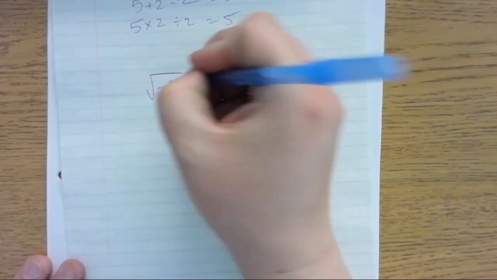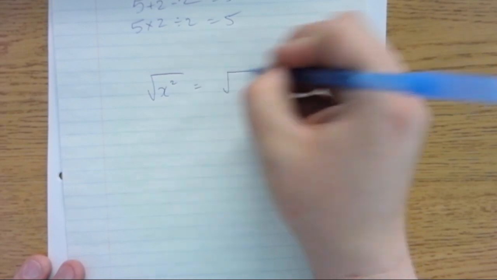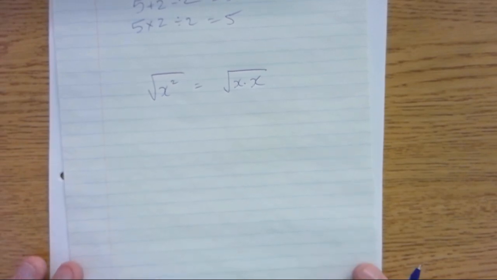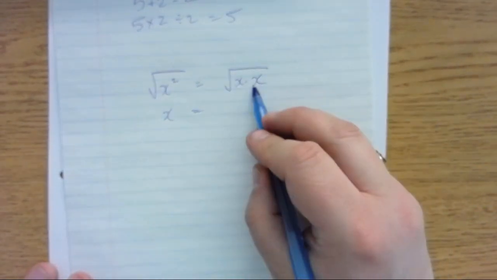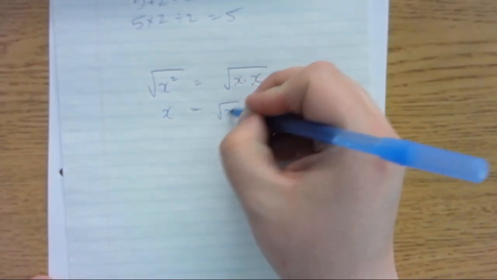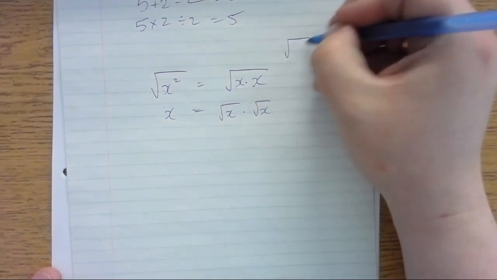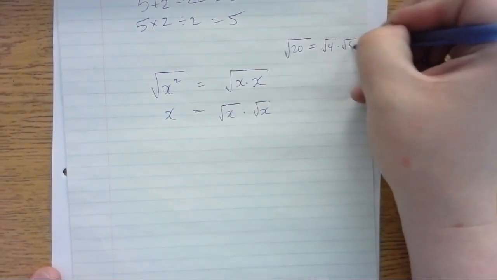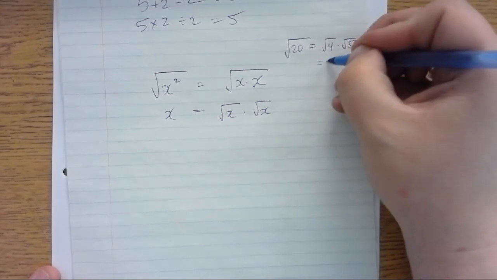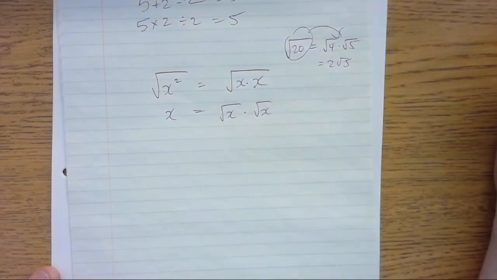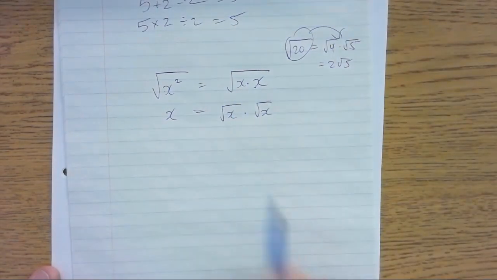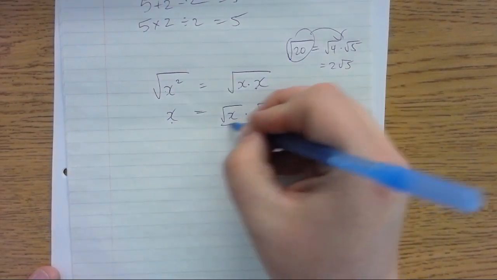The square root of x squared is like saying the square root of x times x, right? So now, let me put it to you this way. This, we've decided, is x. This, we learned in our last chapter, I can think of as the root of x times the root of x, for the same reason that the root of 20 is the same as the root of 4 times the root of 5. Therefore, it's 2 root 5. I can split up a radical into 2 multiplied radicals of its factors. So this thing and this thing are the same thing. So x is equal to that.